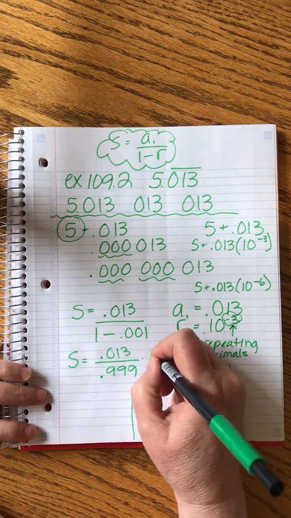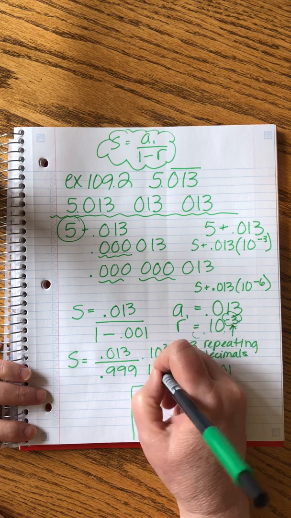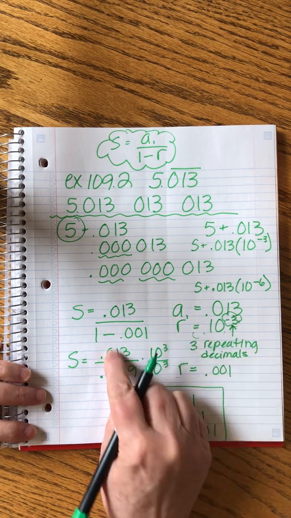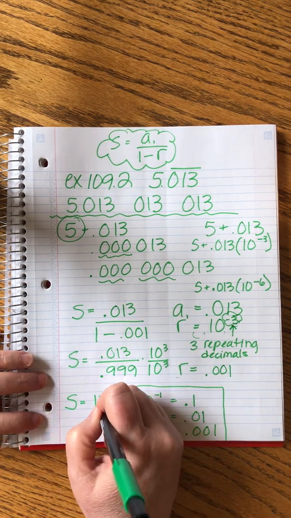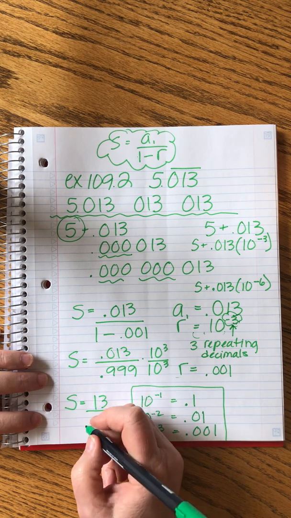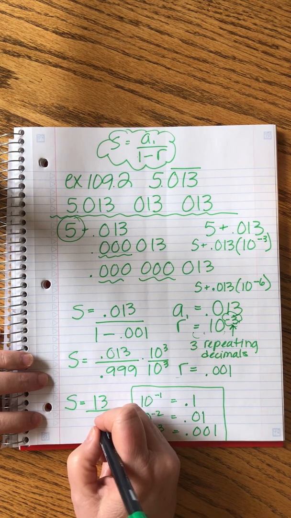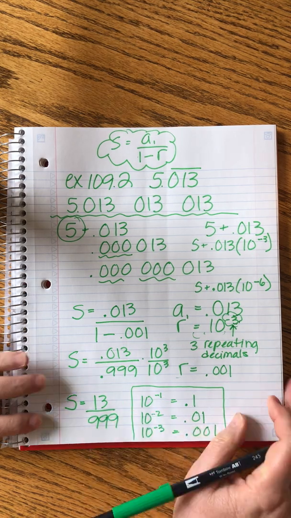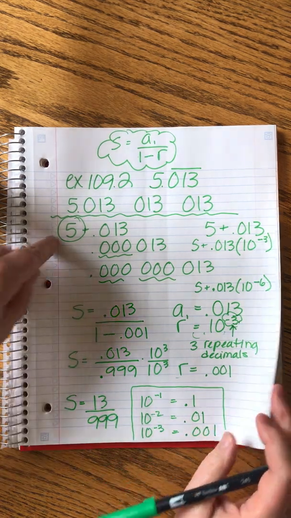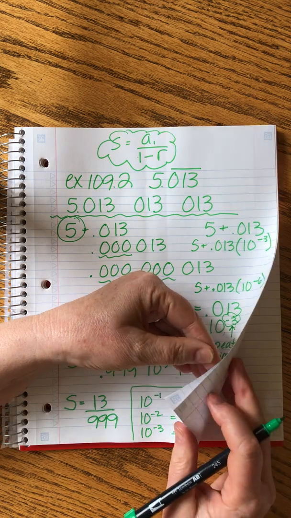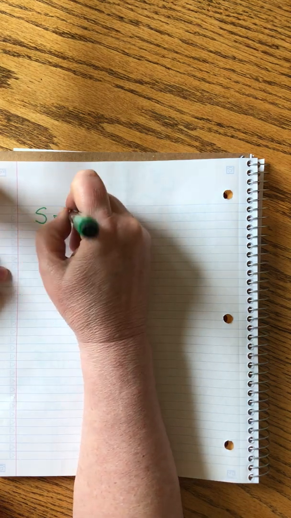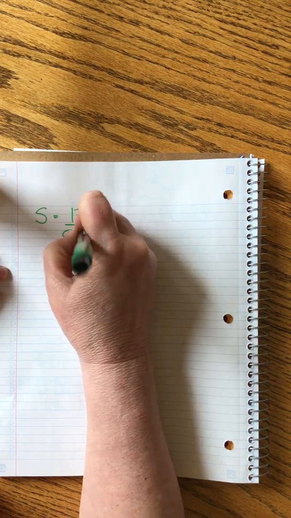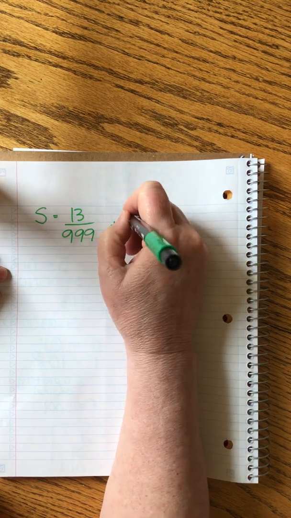We're going to multiply this top and bottom by 10 to the 3rd power because we want to wipe out those decimals. S equals 13 over 999. Okay, we're almost done. We just have to factor this 5 into the business. So we know that S equals 13 over 999, and we have to add 5 to that.